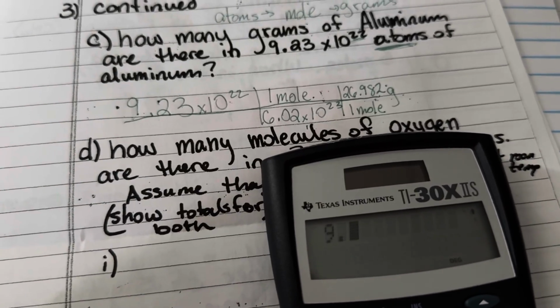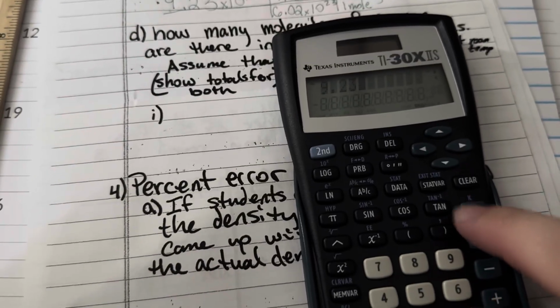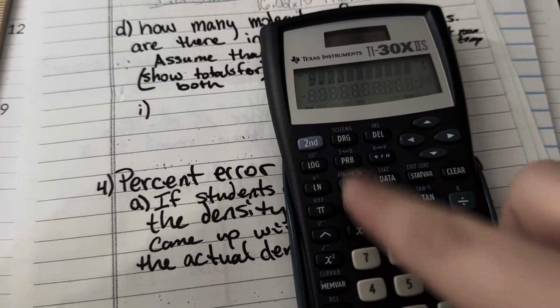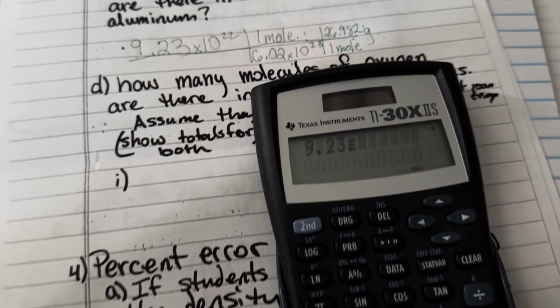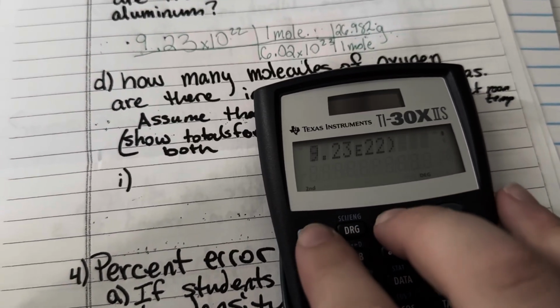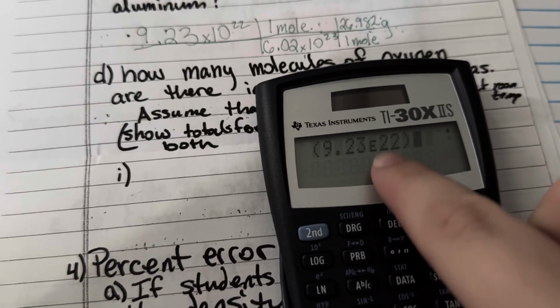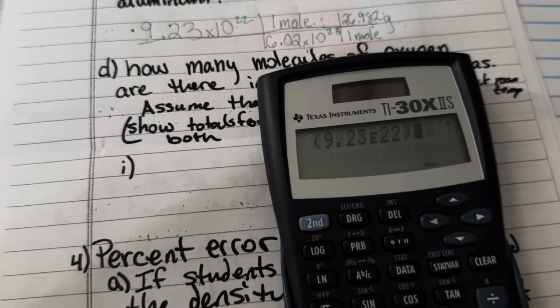Okay, 9.23. And the way you can do this times 10, I do on this type of calculator: second button, and you see this EE? That's what I'm going to use. And 22. Sometimes if you don't put the parentheses, it's going to think that you're still doing the times 10 to the whatever, so I put in parentheses.